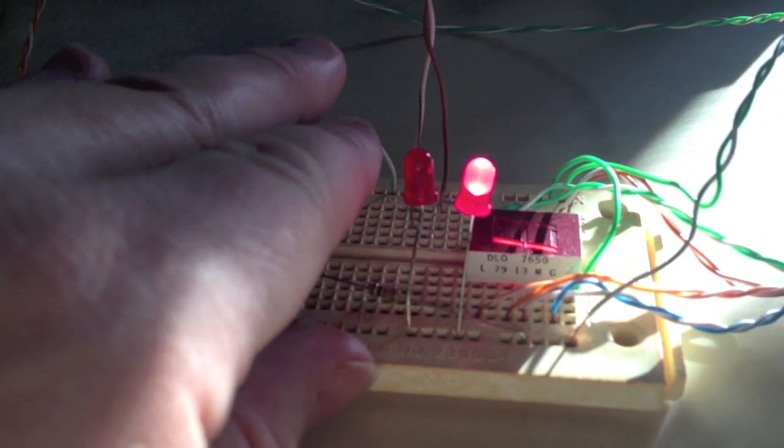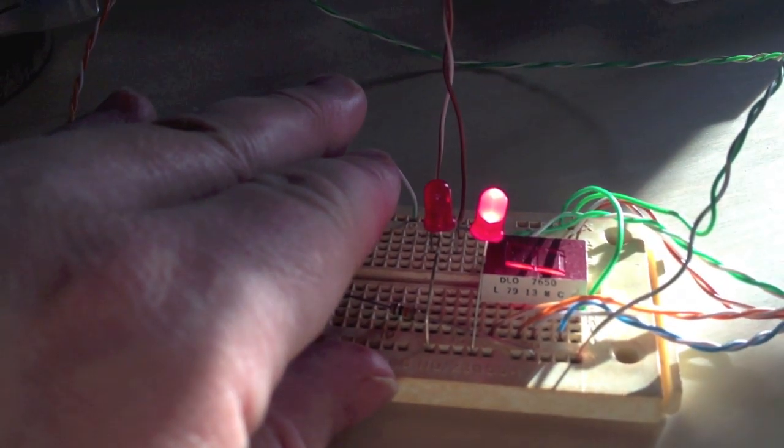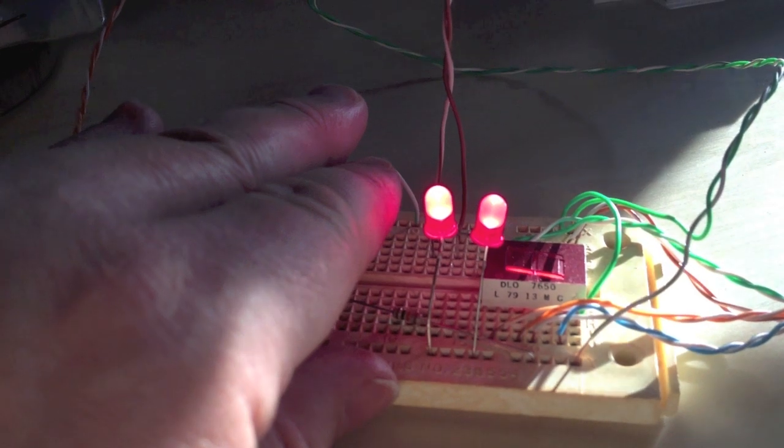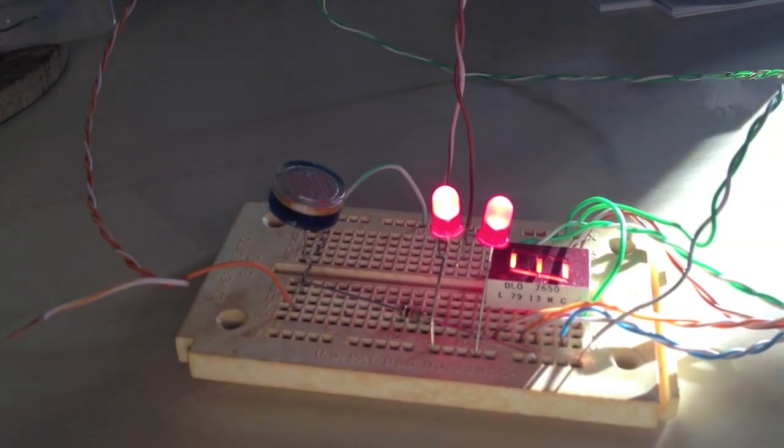Here I've made it so that one LED illuminates when the value goes below 2, and they both illuminate if the value is below 1. I intended this to control some accent lighting both in my house and along my front walk.